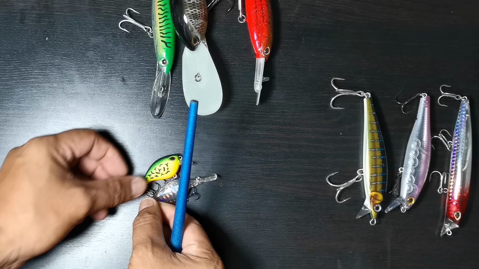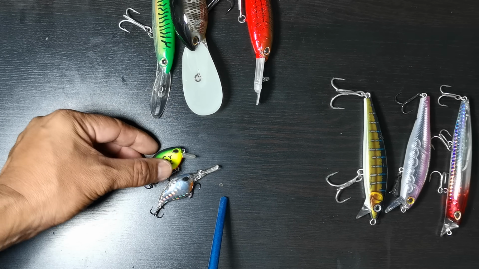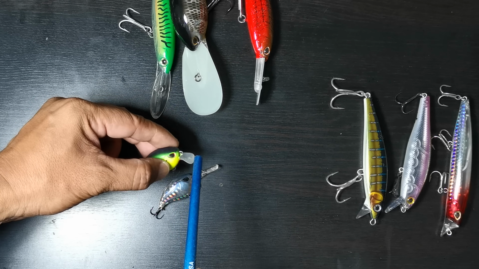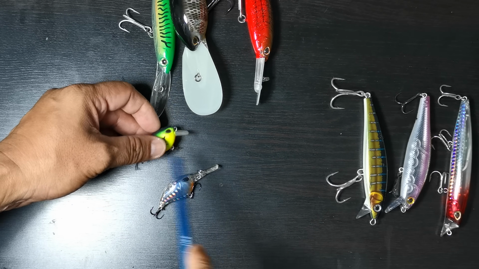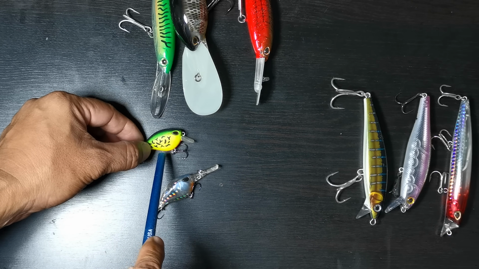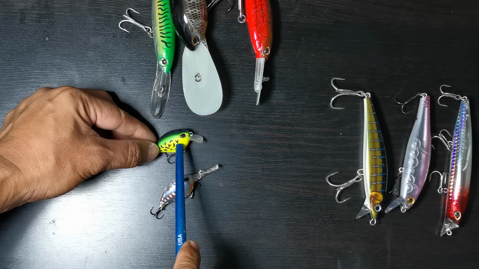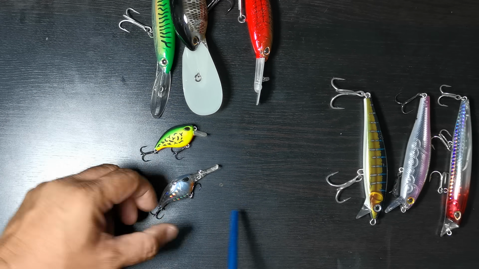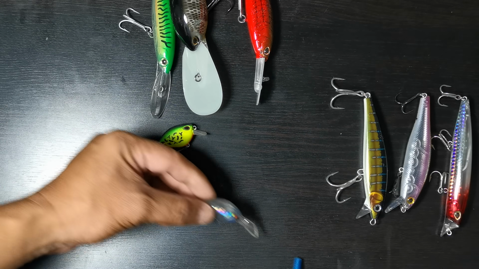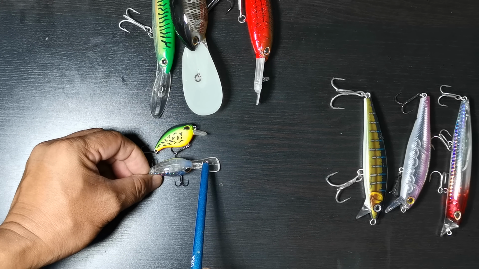You can see the shape. The only difference is really the lip. So this lip again makes it wobble, and it sets the diving depth of this particular lure. So this lure is a shallow running lure. It floats and then it dives, but it only dives let's say 3 feet, whereas this one would go down to 6. So it goes down real deep, and it's all because of this lip. So it's a diving lip.